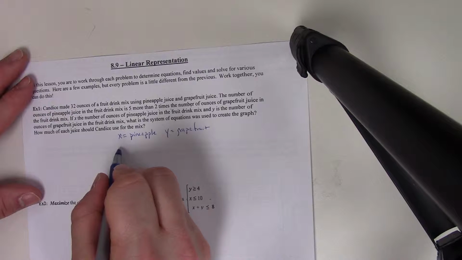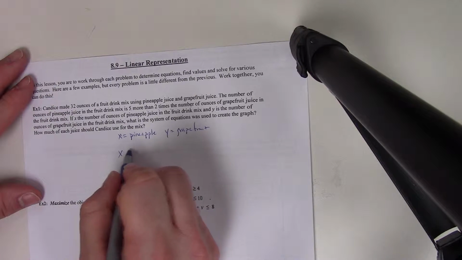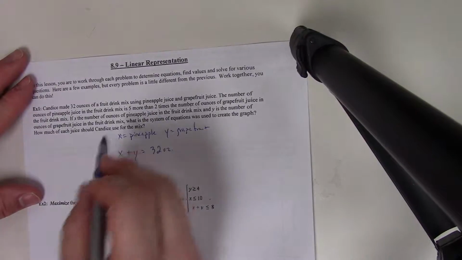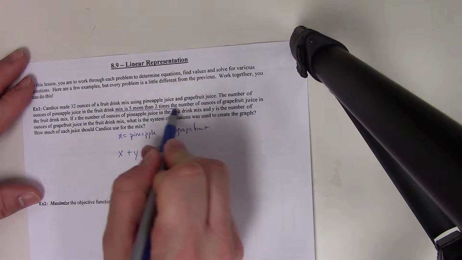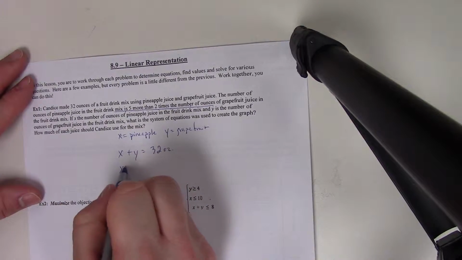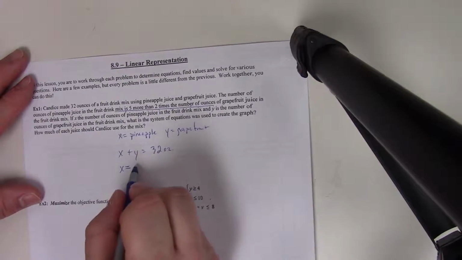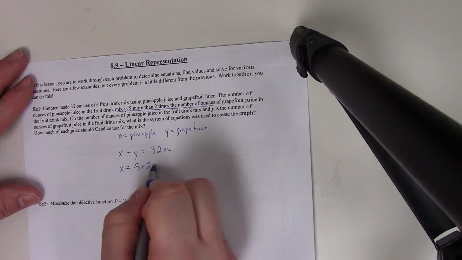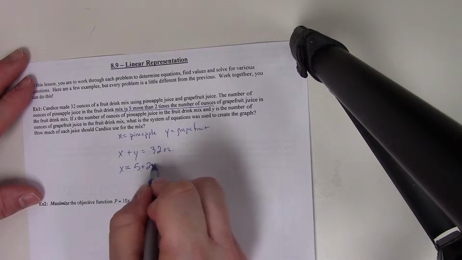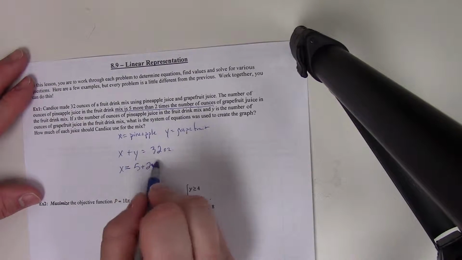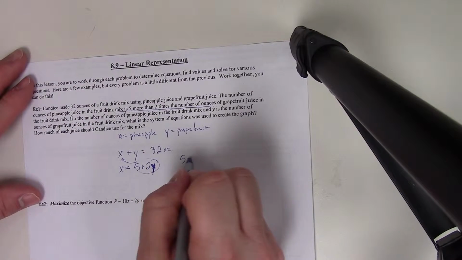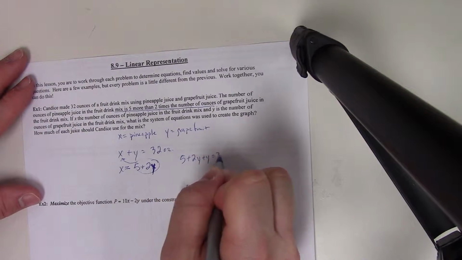well, I know that the pineapple plus the grapefruit was 32 total ounces. I also know from what this says that the pineapple juice is, equals means is, 5 more than 2 times the other one. Okay? So I can take this and substitute it in right there to solve for one variable. 5 plus 2y plus y equals 32.